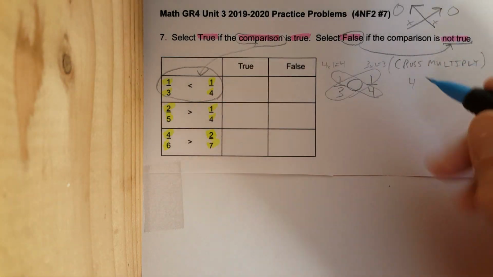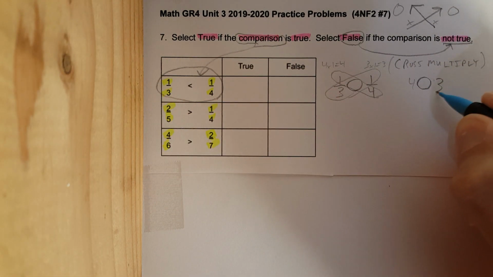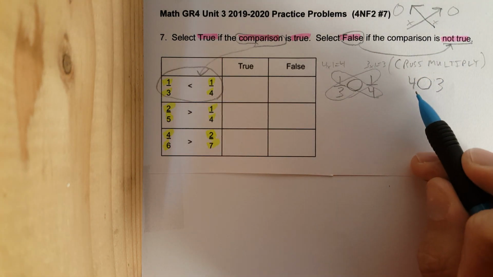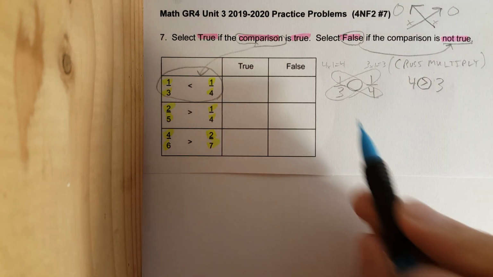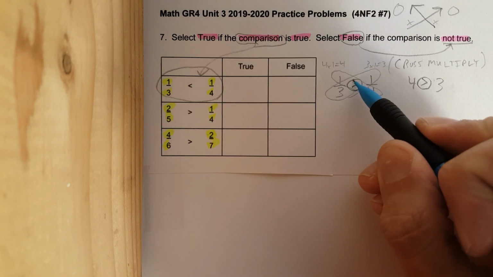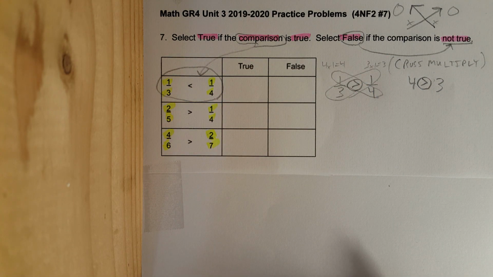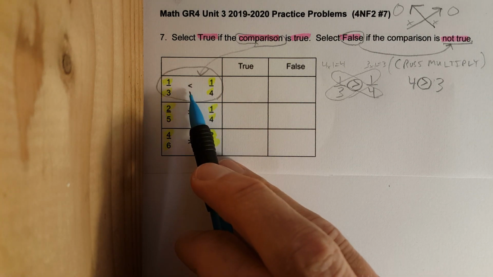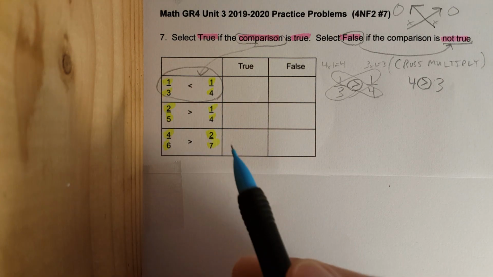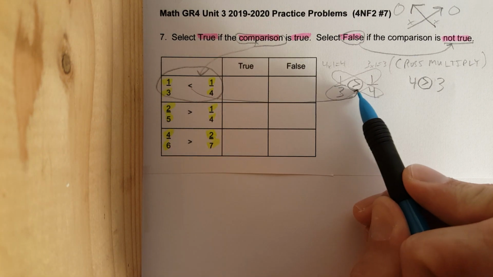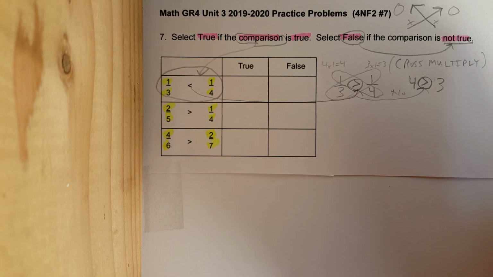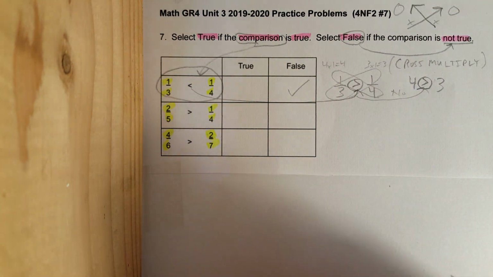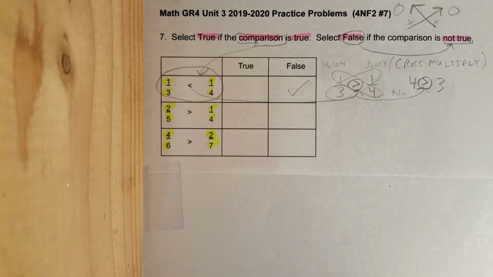Let's make that comparison a little bigger. And the reason why we cross multiply, these should be obvious. 4 is greater than 3. Therefore, 1/3 is greater than 1/4. But here's the problem. They gave you this sign. Is that the same as this sign? No. So this is false. Okay, that's very, very important.